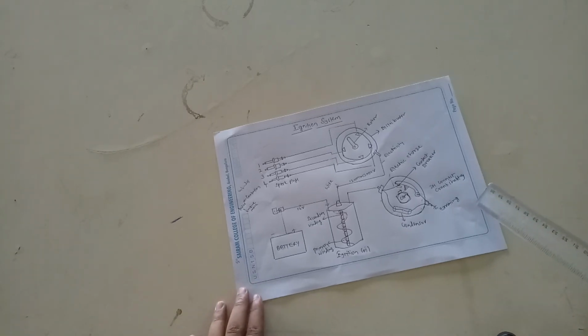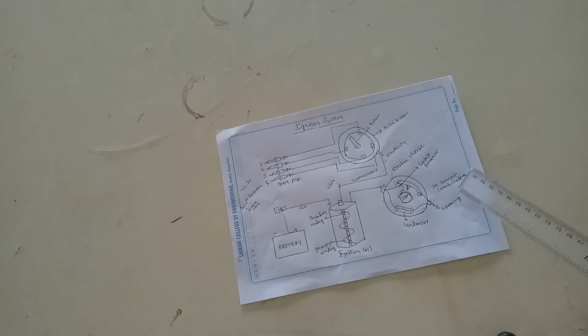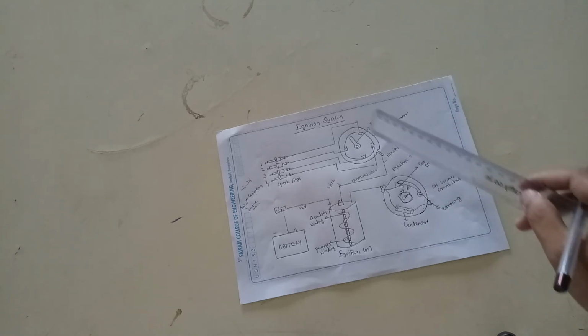Okay, I hope you understand this concept. So in the next class we will study the different types of ignition systems and their working principles. The main function of the ignition system is to produce a large amount of power. Okay? Thank you.